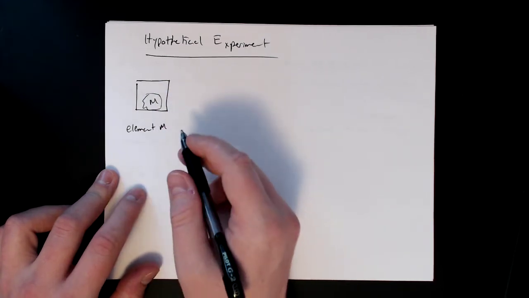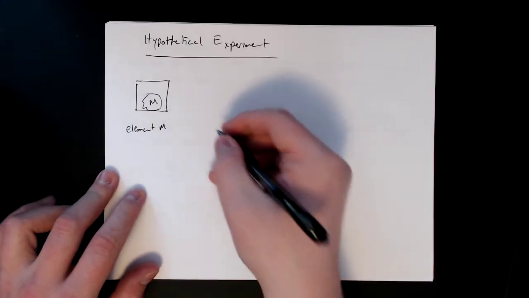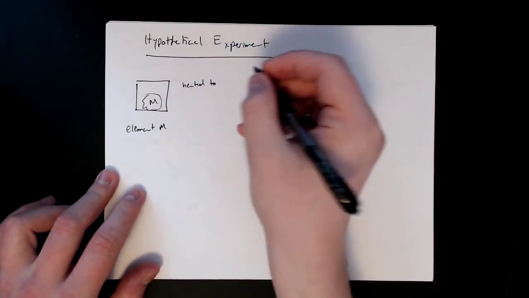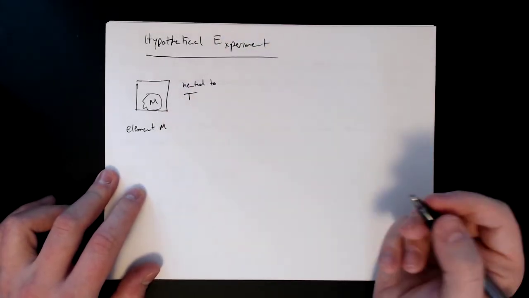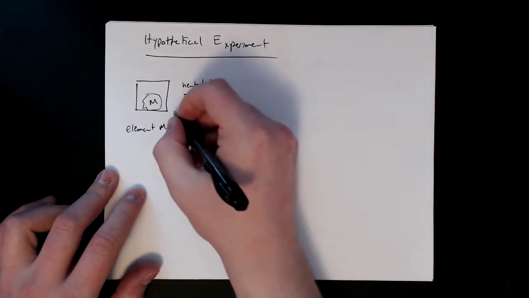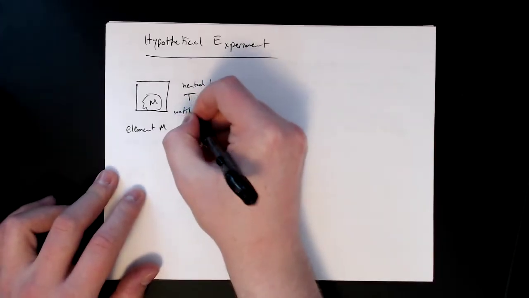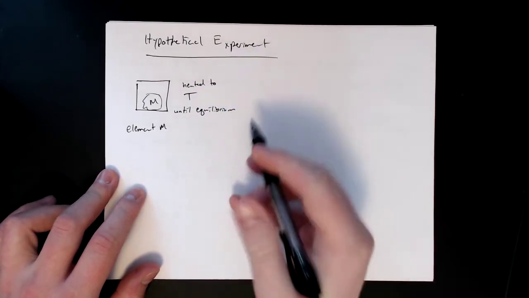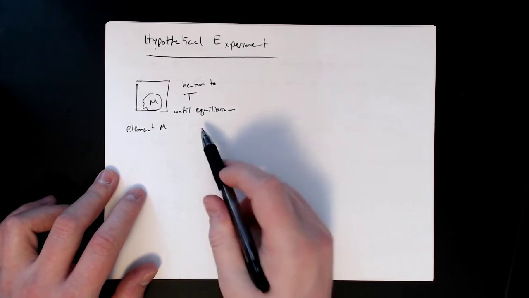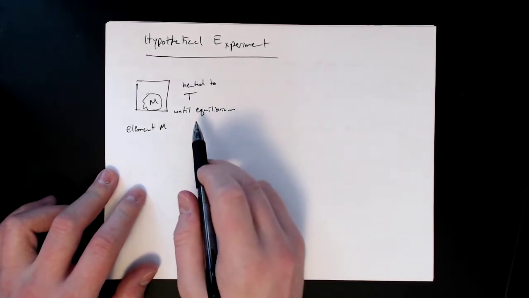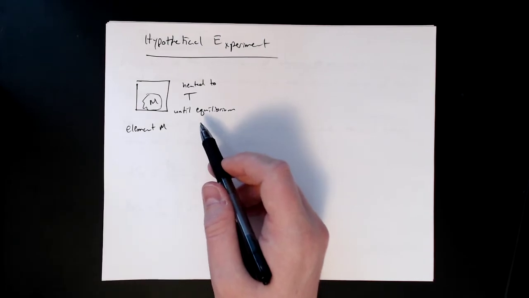And so what we do is we heat this to a temperature, and we just call that T. And we wait until equilibrium. So we basically wait until nothing's changing. That could be an hour, that could be 7 days, we don't know. But we wait until it reaches equilibrium.